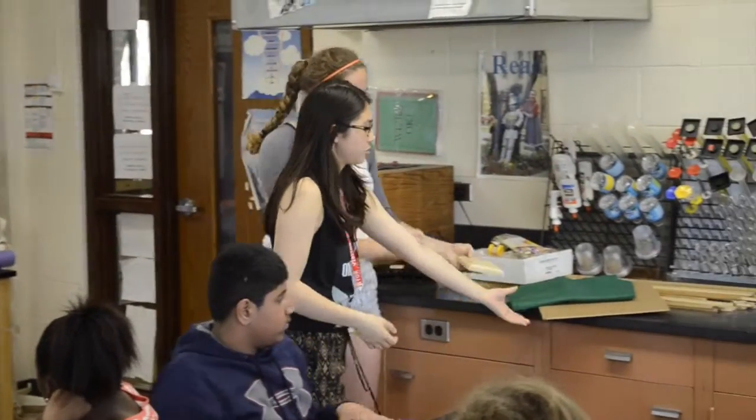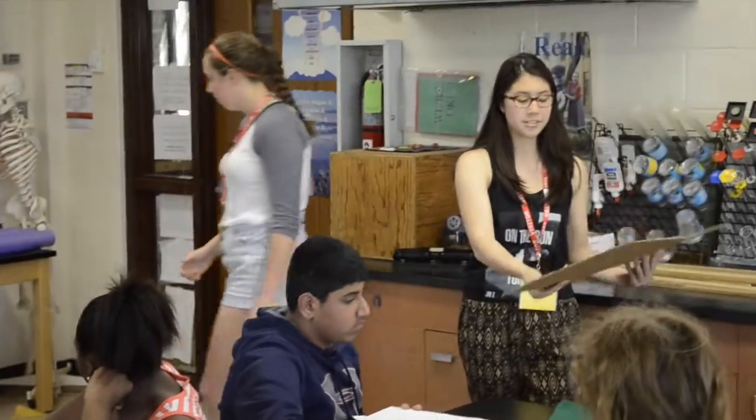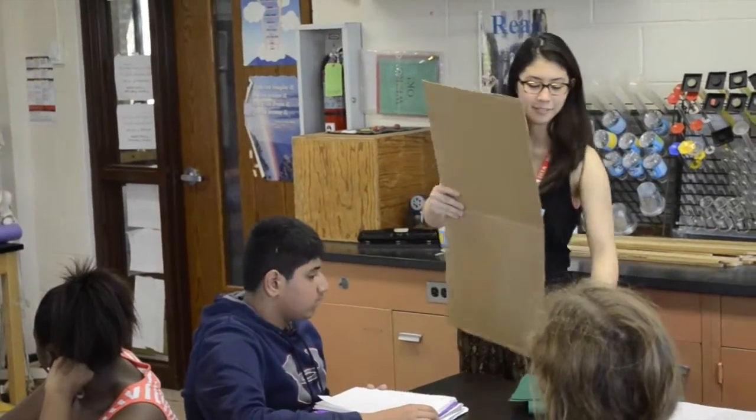So if you want to come grab your materials, you can spread them out and use the ground or the desk once you're done using it as your surface. You can open this up, they're all folded up.